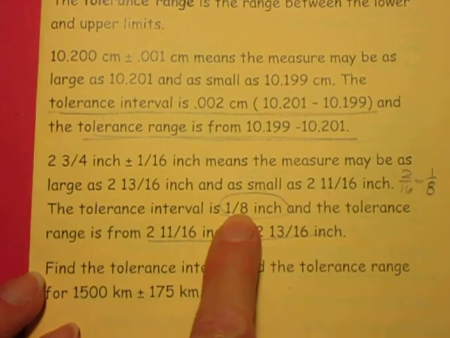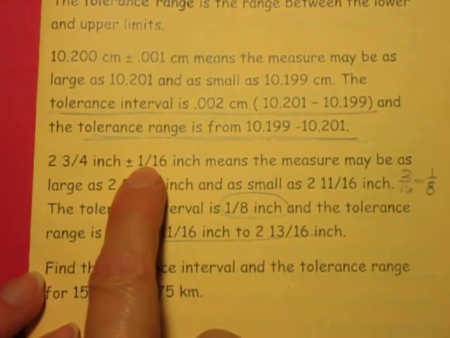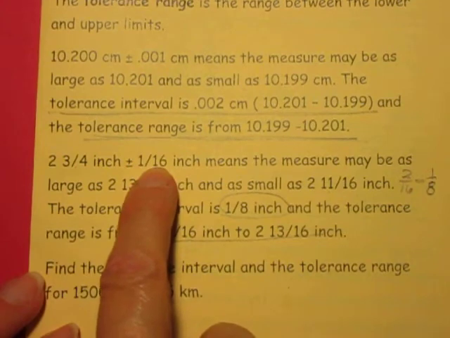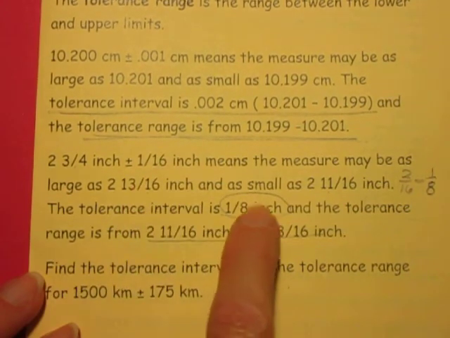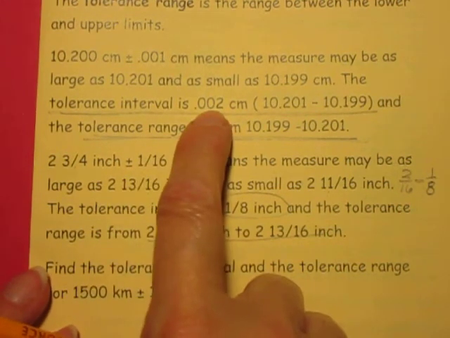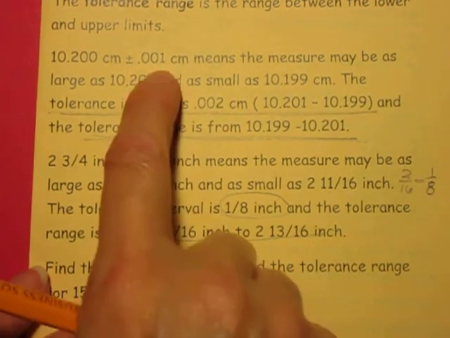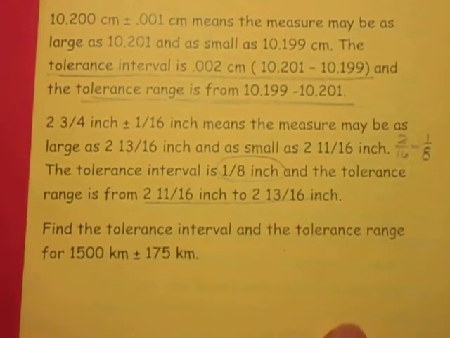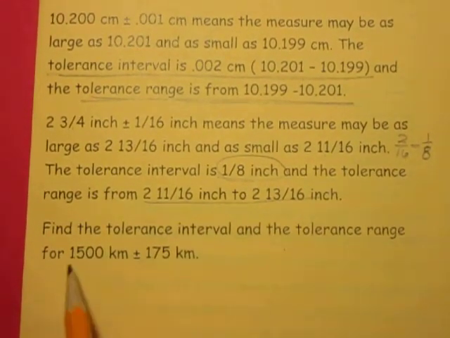Another way you can look at that is you have this tolerance both below your measure and above your measure, and so your tolerance interval is going to be double whatever that tolerance is. We saw that same thing up here, that our tolerance interval was double whatever our tolerance was. So we'll use that down here as well. Let's say that we've got to find the tolerance range for 1,500 kilometers plus or minus 175 kilometers.